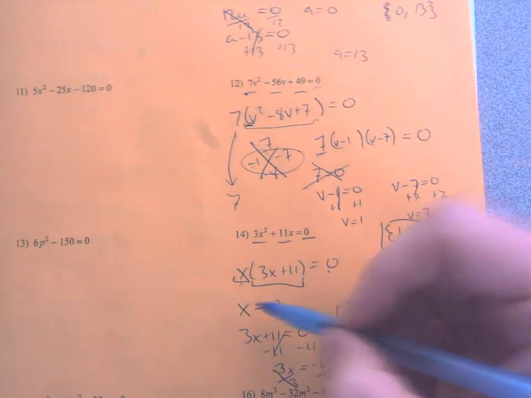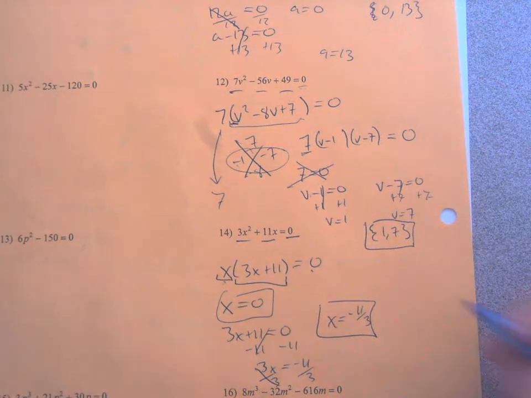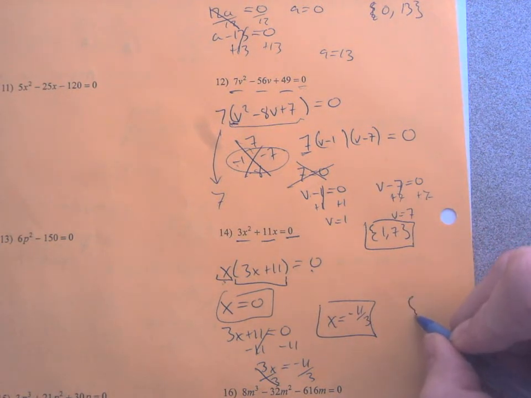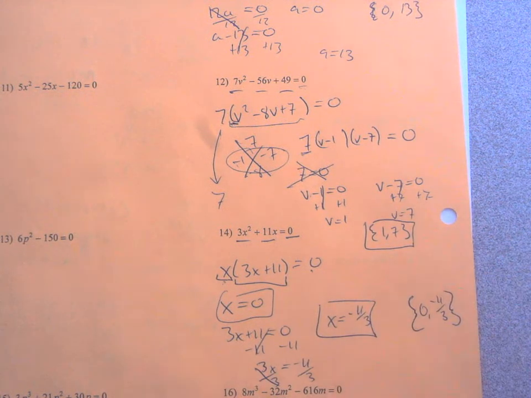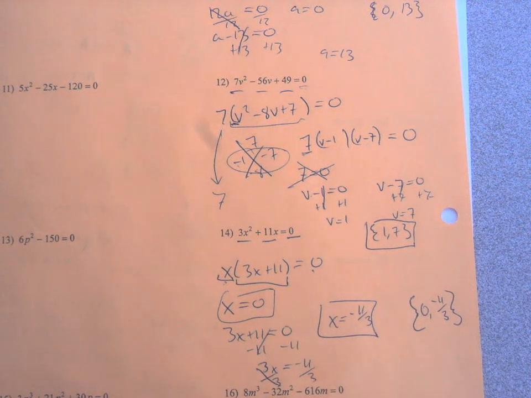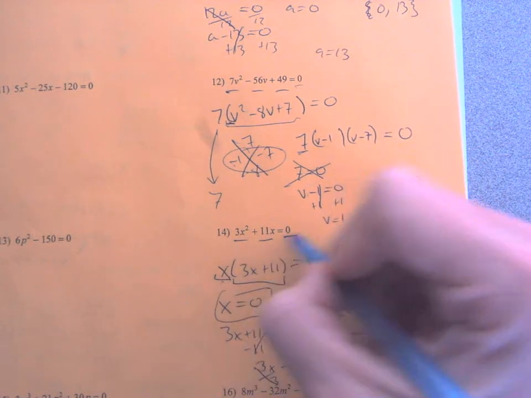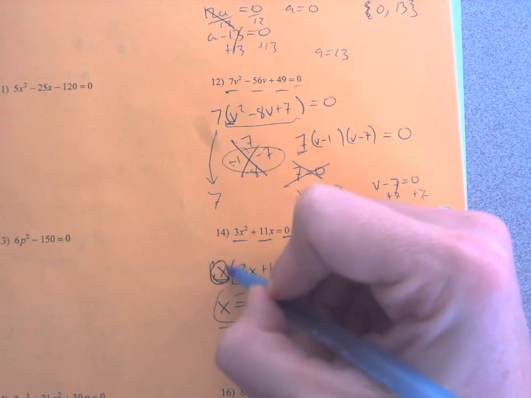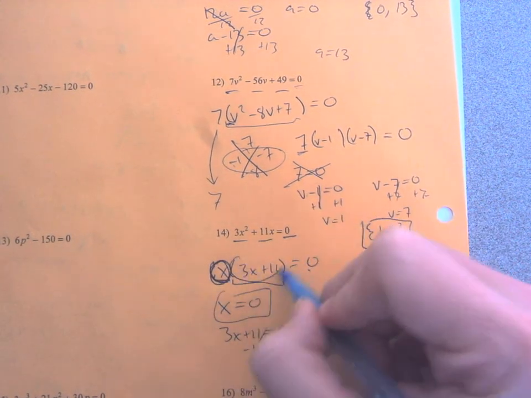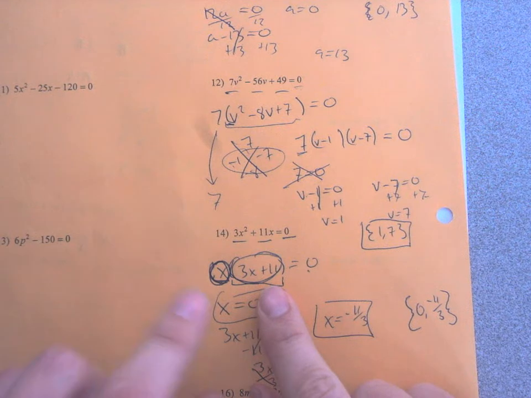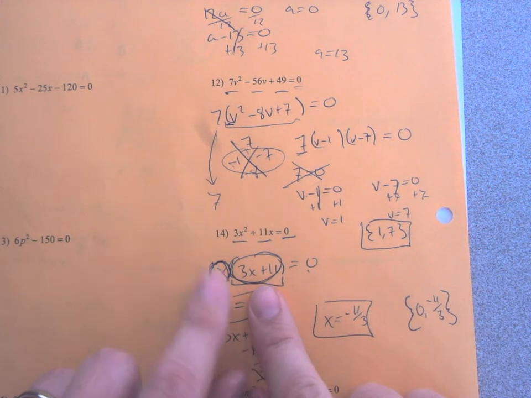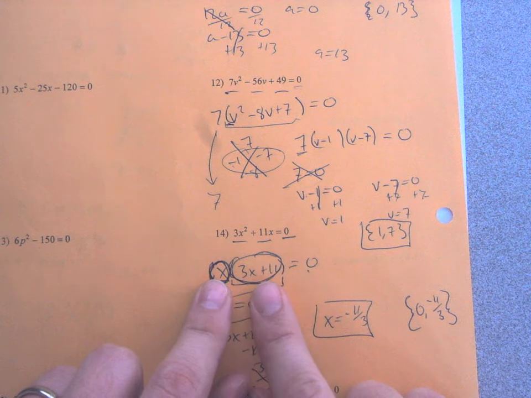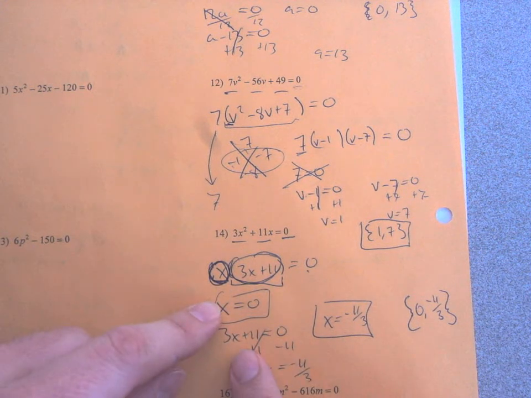So those are our two answers. Sorry, I forgot one of them. Let's put them in brackets and then put a box around it. So curly brackets, we got 0 as one of our solutions, and negative 11 over 3. Okay, so this x that we took out becomes one of our linear factors, and the other linear factor is this. So either these two factors multiply to 0, so either this one's equal to 0 or this one's equal to 0, and that's what I have here.